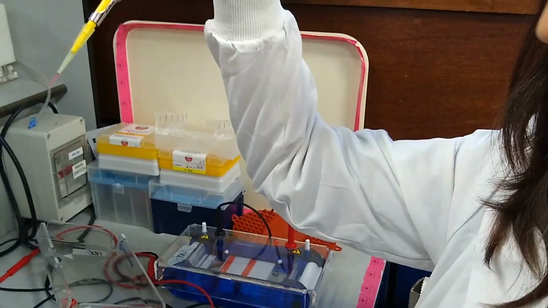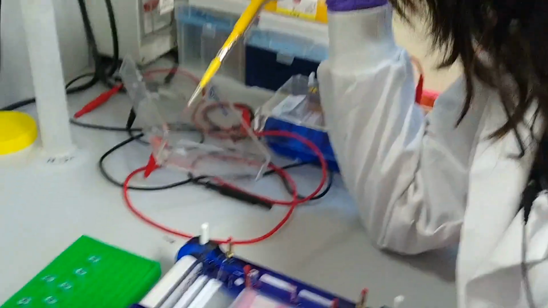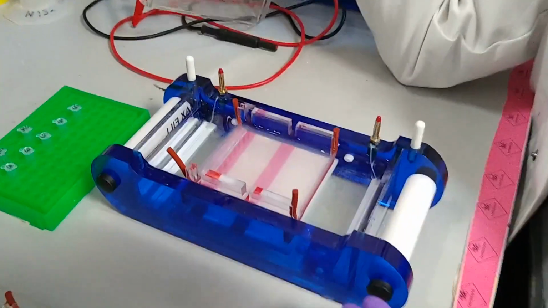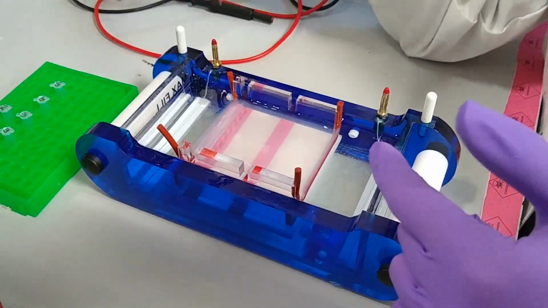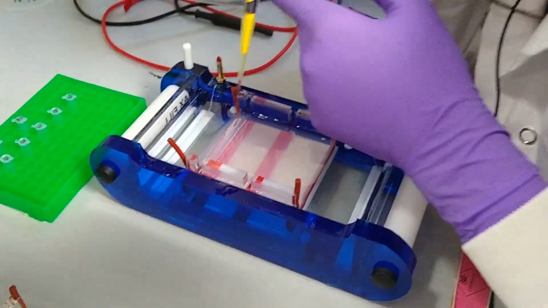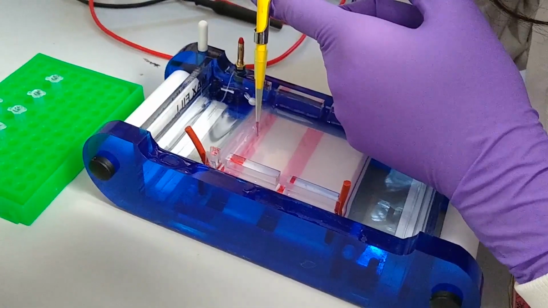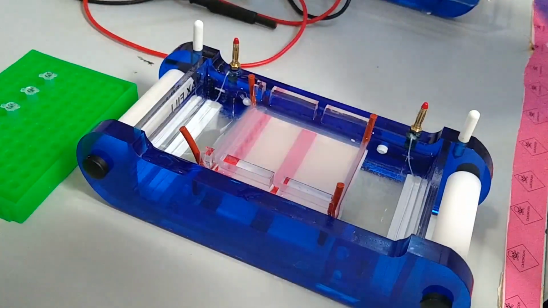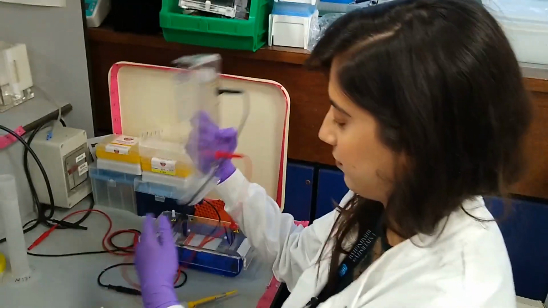Take it up, and then I'm going to add it into the well. So here you can see that there's a red strip underneath the gel. That just helps me visually see where my bands are, so when placing them I don't have to poke around to have a look. So I'm just going to insert it into this well right here. And that's me adding the sample in.